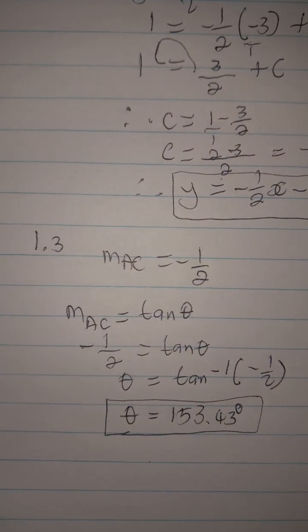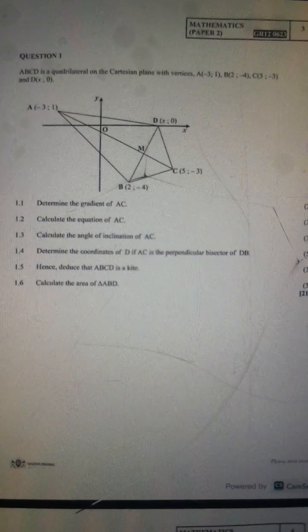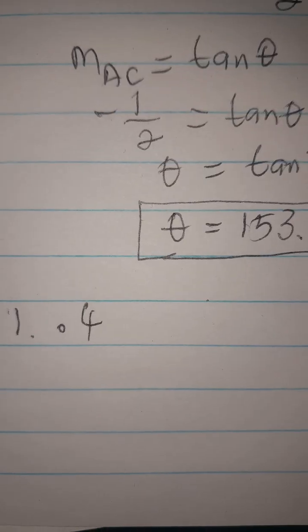Let's go to 1.4. At 1.4, you are required to determine the coordinate of D if AC is perpendicular to the bisector of DB. So we actually need to find the gradient of the bisector BD. We already know the gradient of AC, so that will be easy for us, guys, right? Since they're perpendicular to each other, that means they have a product of -1. Let's put that into practice.